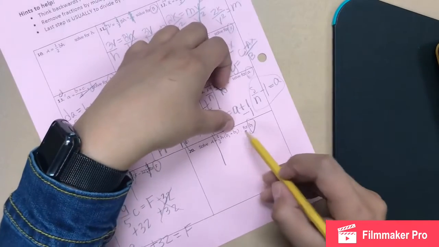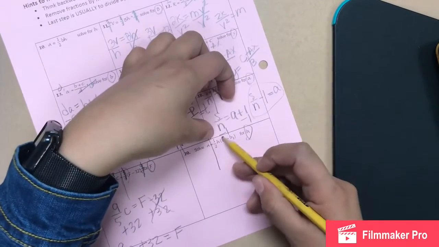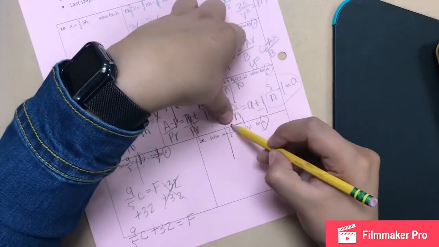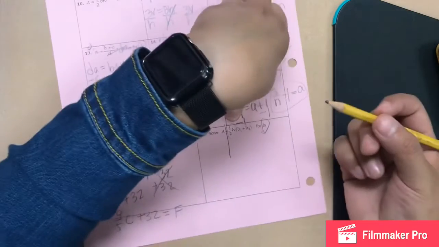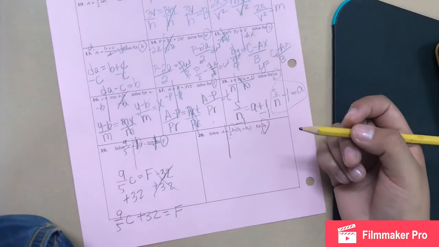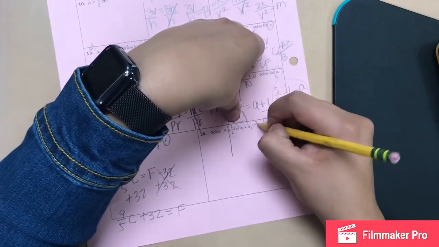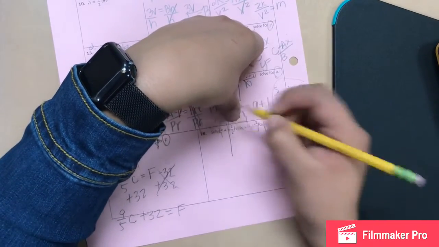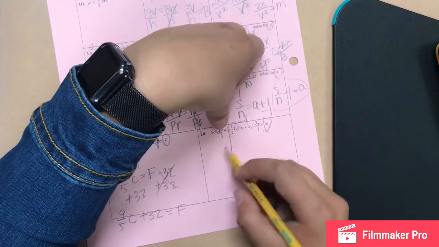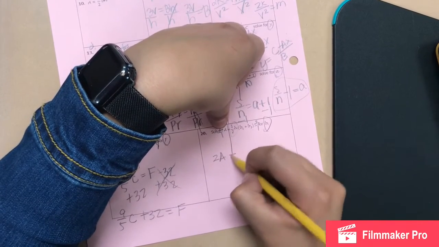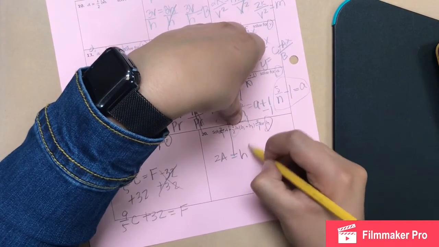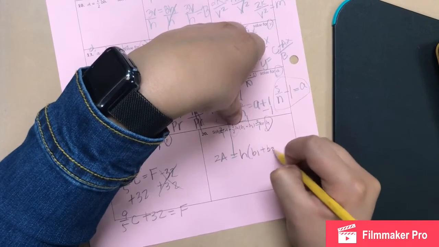Last but not least, they want me to solve for b1. Normally, I would subtract b2, but since the parentheses are there, SADMEP kind of goes out the window. So if I look at 1/2 h, how do I get rid of the 1/2? I normally would divide by 1/2, but since I divide by a fraction, it means flip it and multiply. So 2 over 1 times a is 2a equals, I still have this h here because we haven't gotten rid of that yet.